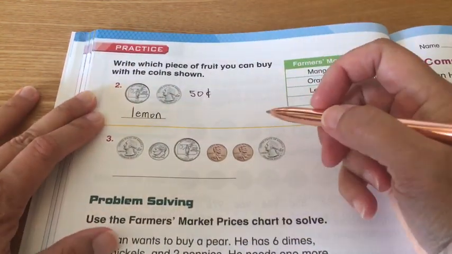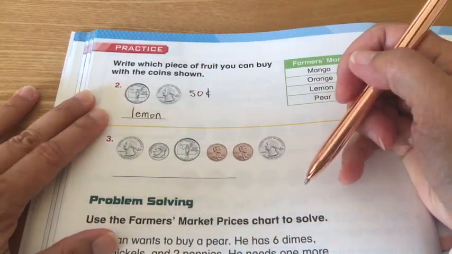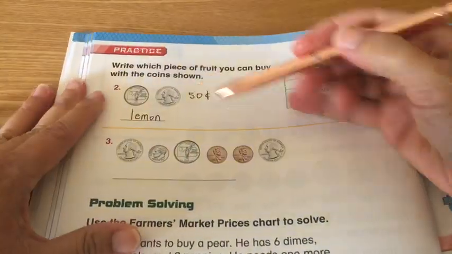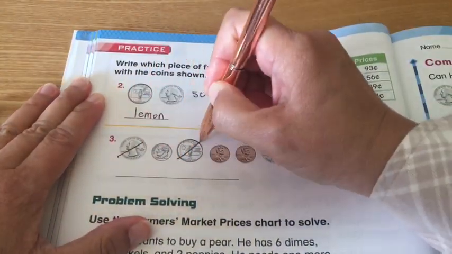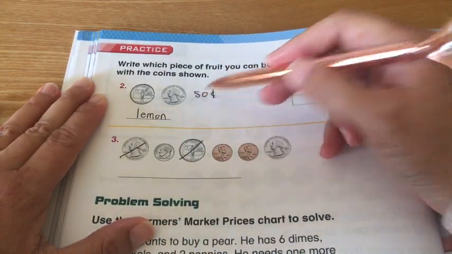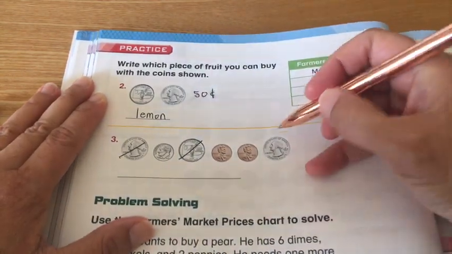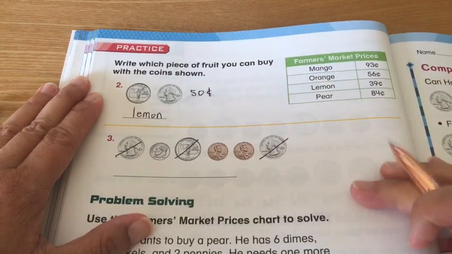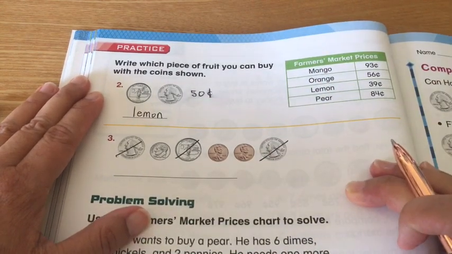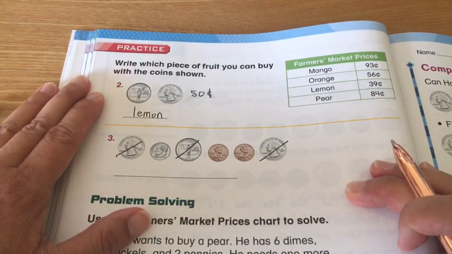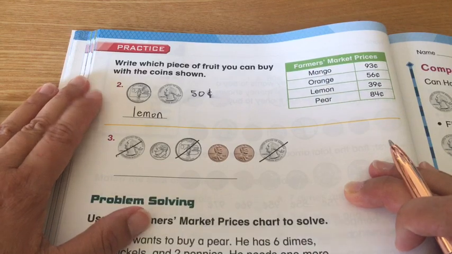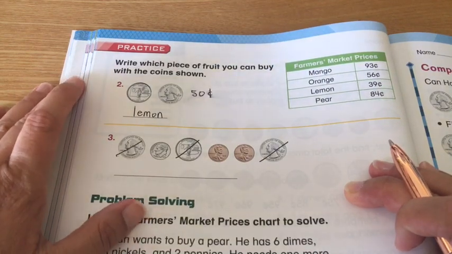I'm going to start with my greatest values, which are my quarters. And by now, you should know 2 quarters equal, we just did it up here, 50 cents. I have another quarter, so a 3rd quarter. That brings it up to how much? I hope you said 75 cents, because that's right, 3 quarters is 75 cents.